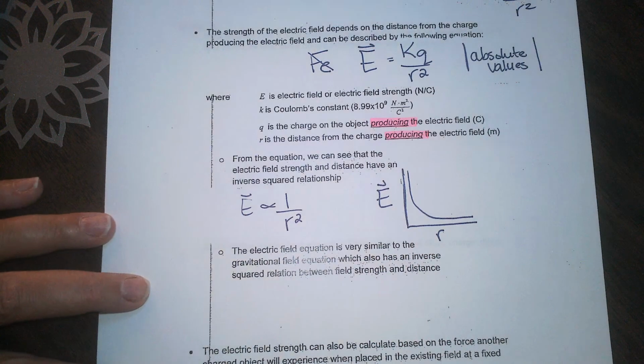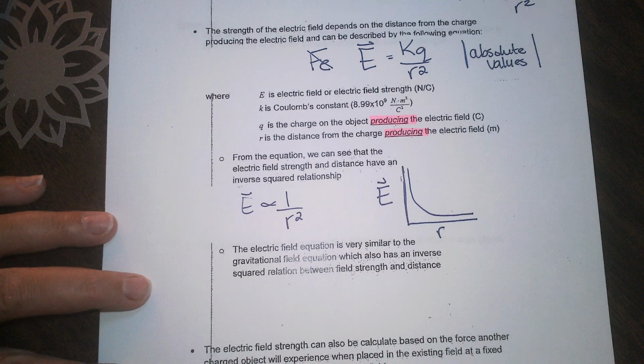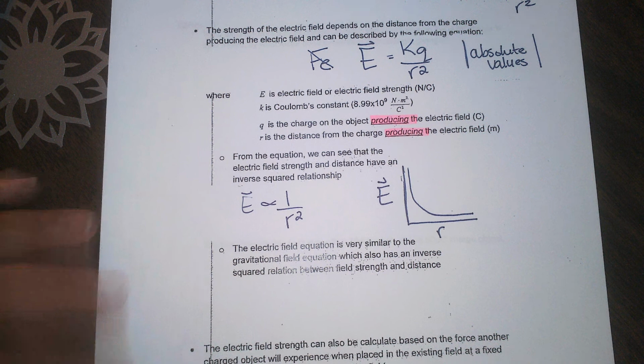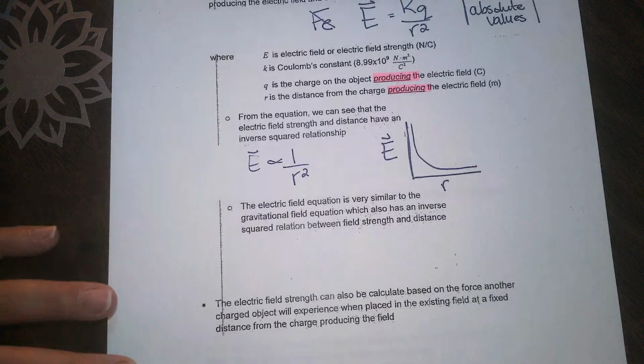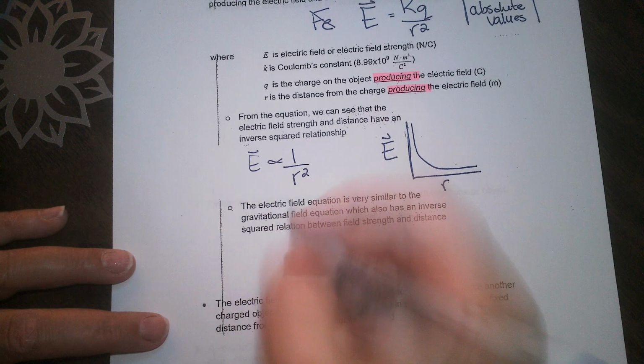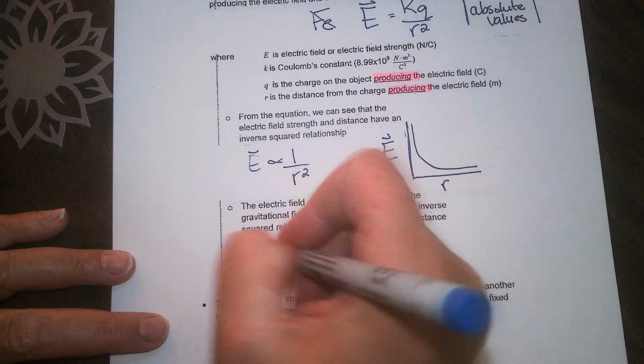That. Okay, when we're looking at just r. How would I straighten it out? I would do 1 divided by r squared. That's how I would straighten it out. So the electric field equation looks very similar to gravitational field strength.